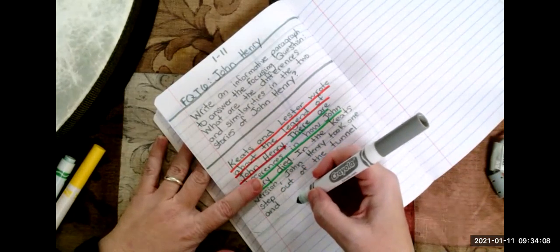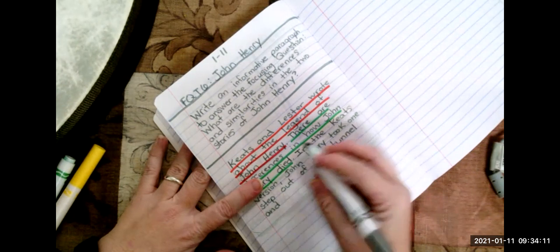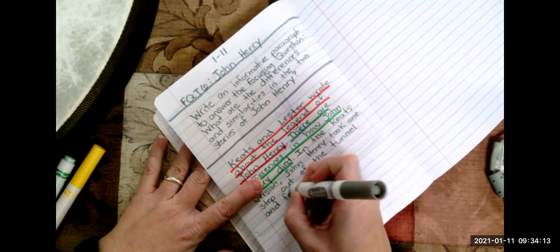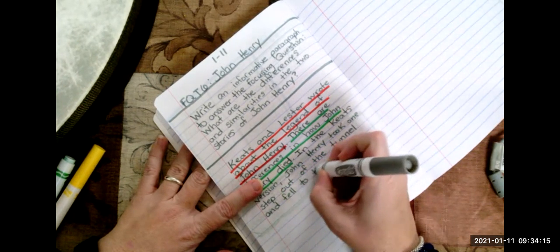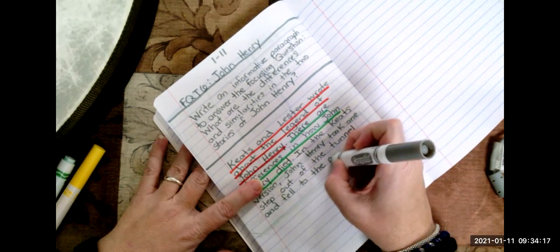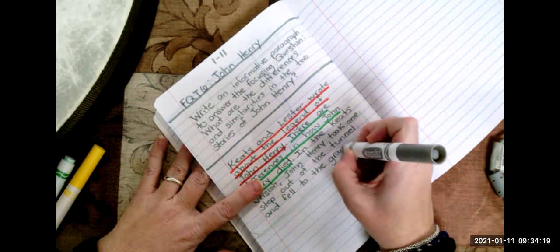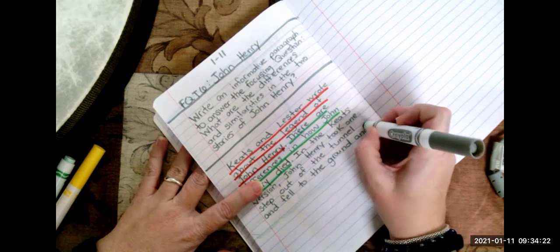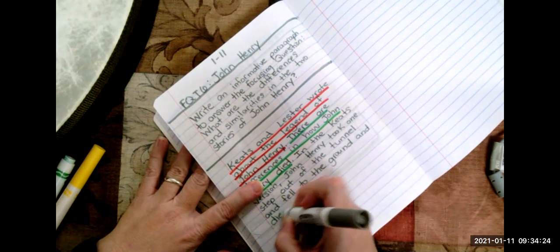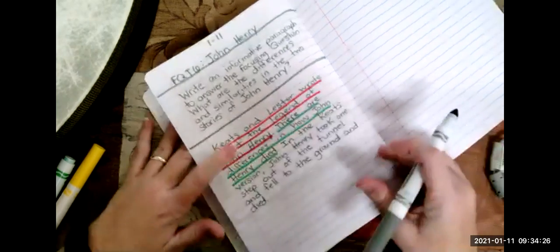Now, how did it say that he died? It said that he just fell to the ground. So I'm going to put that in there, that he fell to the ground and died. Okay, but now remember I need to use that word however.